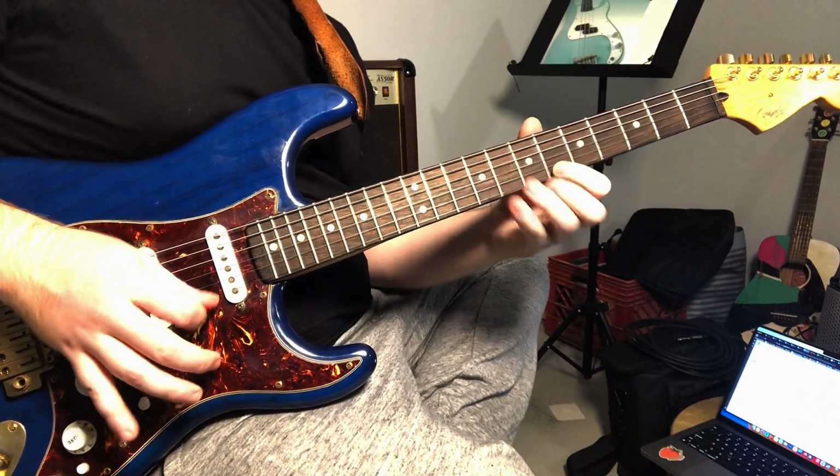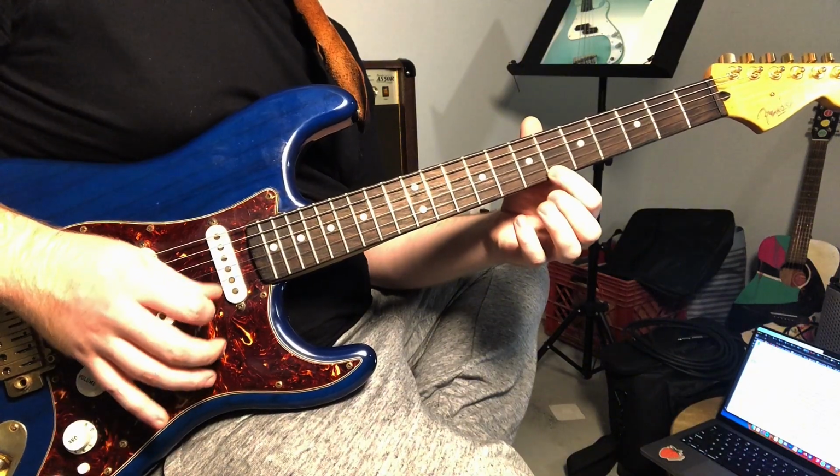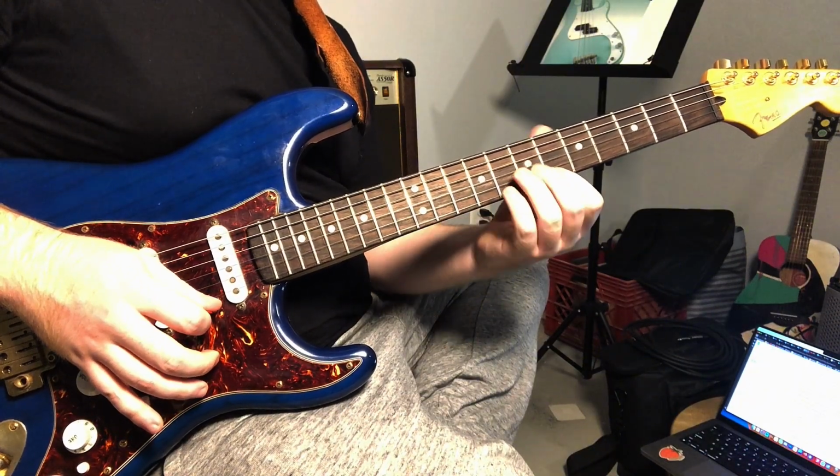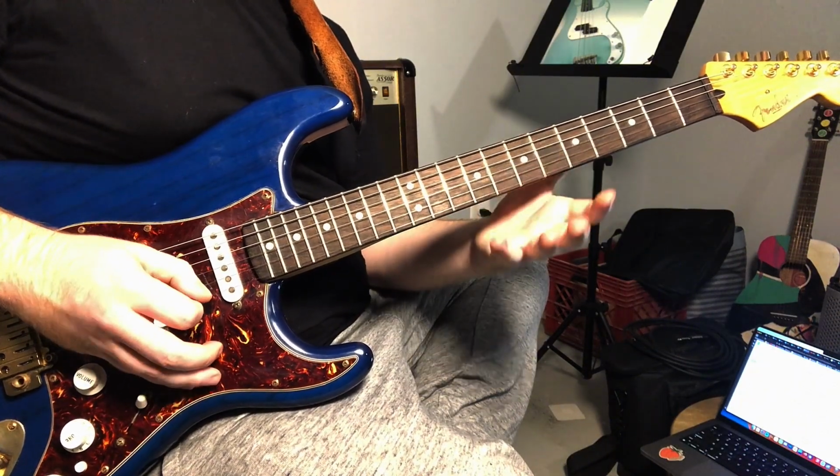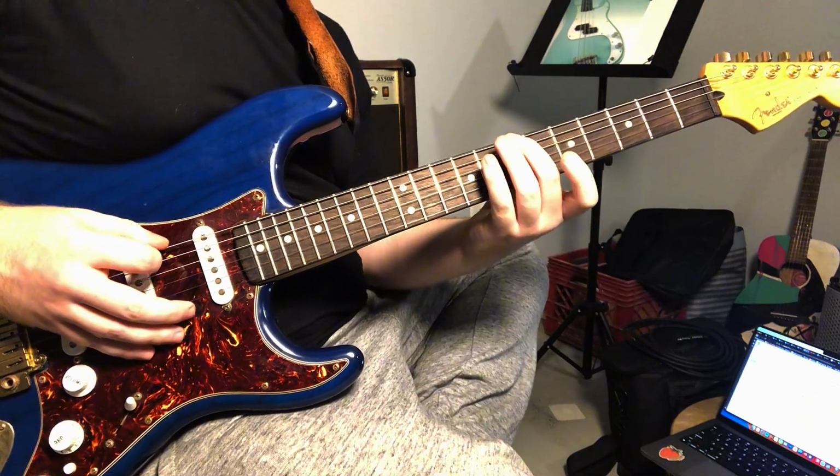So let's play up that slowly. I'm going to use the 6th fret on the E string instead of the 11th on the B for this example while I play it slowly, and you can play along.